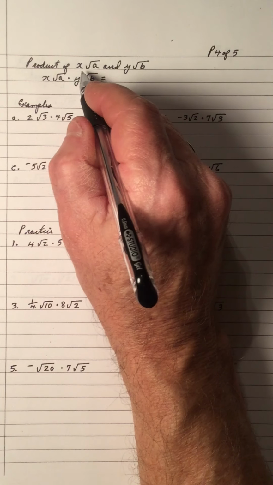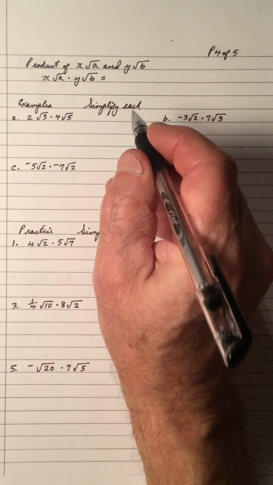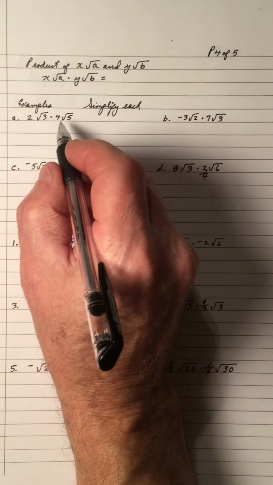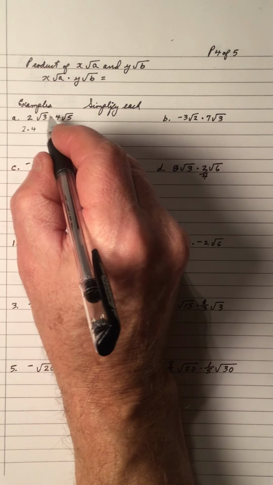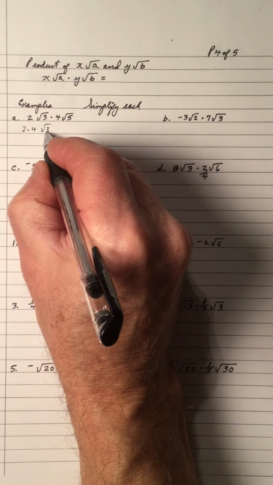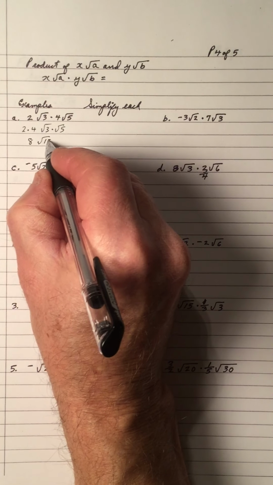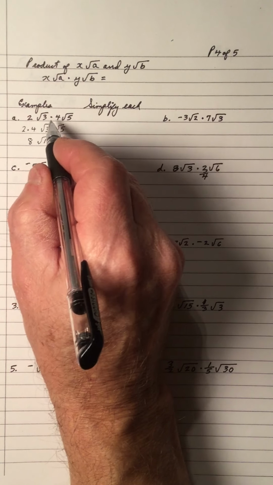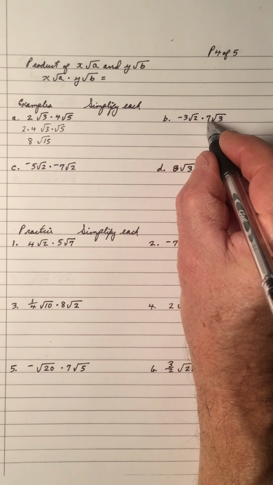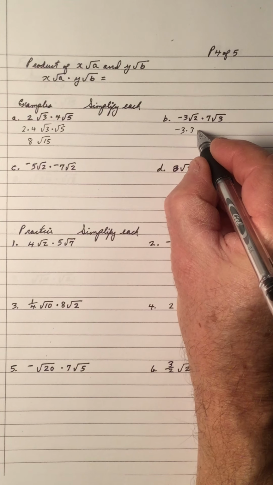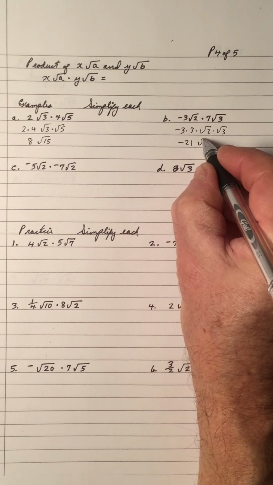Now, what about the product of x root a times y root b? Well, let's do some of these and work them out. If I have 2 root 3 times 4 root 5, I go 2 times 4, which is my rational numbers or integers, and I go root 3 times root 5. So that gives me an 8 root 15. So I multiply the numbers in front of the radicals, and I multiply the radicals. The same here. I multiply negative 3 times 7, and I multiply root 2 by root 3. So that's negative 21 root 6.